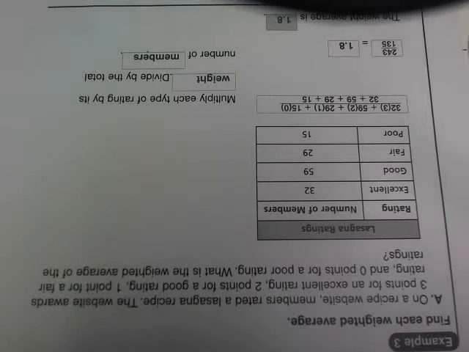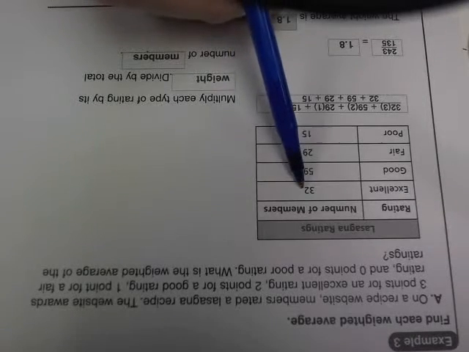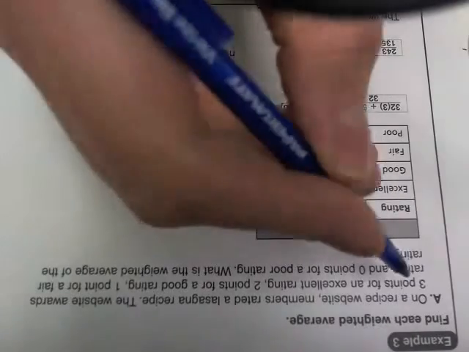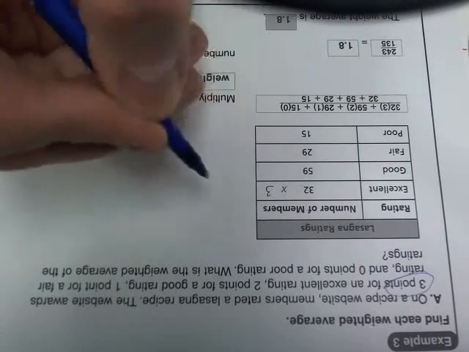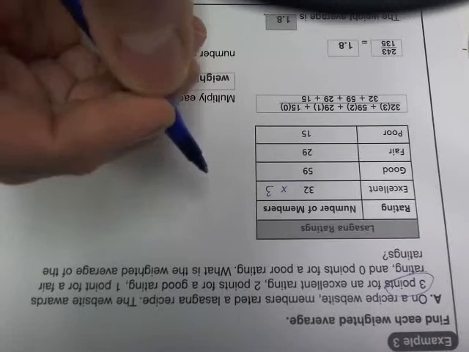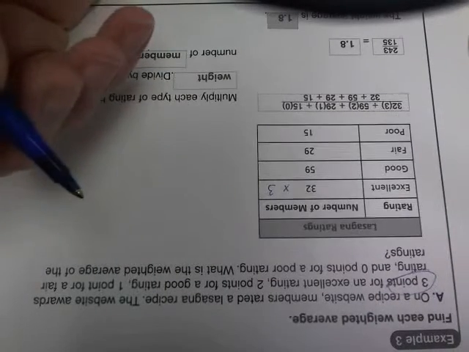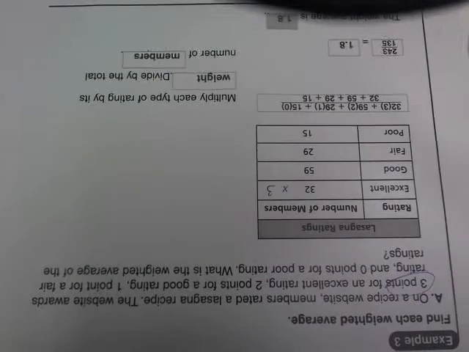So, what you can see here is you've got 32 people who rated this recipe excellent. Well, for each of those, they're going to give you 3 points. So in essence, they're saying take that 32 and multiply it by 3. It's like getting a 3-point shot on the basketball court. I take a shot from the 3-point range. If I hit 6 of them, 6 3-point shots is, of course, 18 points because I'm taking 6 and multiplying it by 3. Same idea here. 32 excellent ratings, they're worth 3 points, so I'm multiplying it by 3.